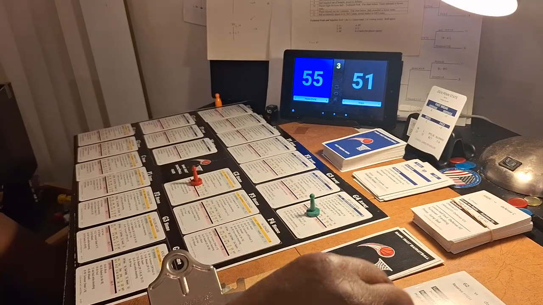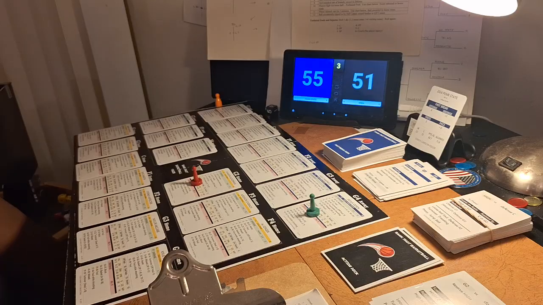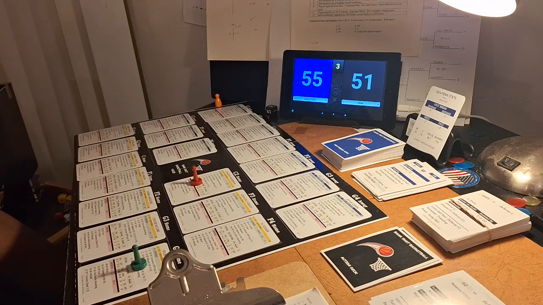Odin with the miss. Check for the rebound. It's high at G2, but it's a reserve, so it's a high at the G4s. So 13-13 is a tie, but the defense gets the rebound. So it'll be Iowa's ball.